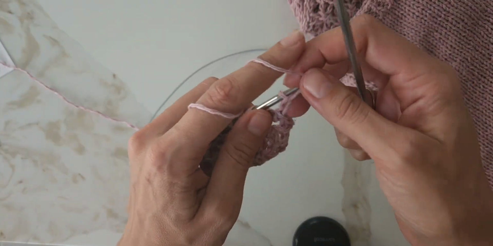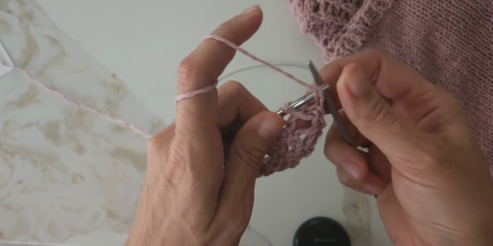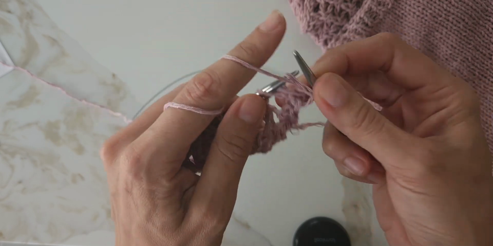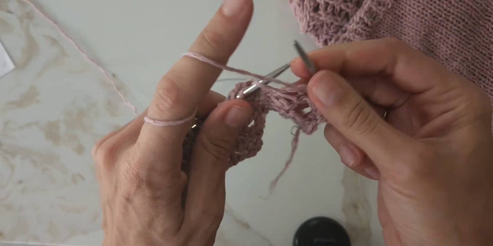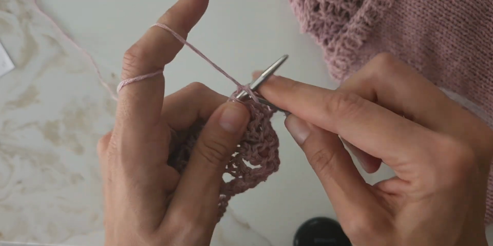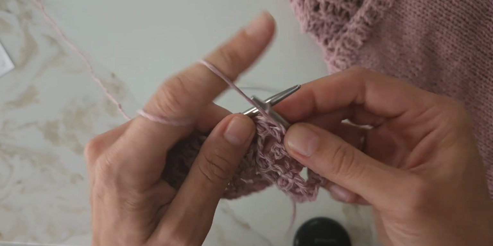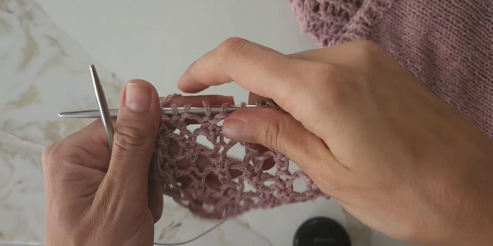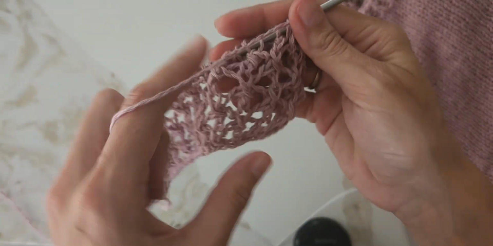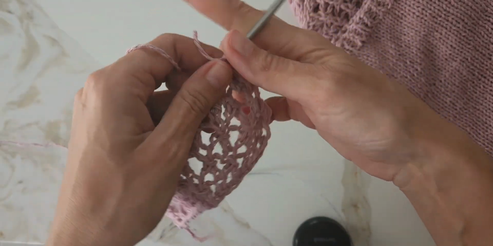Your 4th row will be same as the 2nd, and that is simply purl stitches. And then you simply repeat from the 1st row.